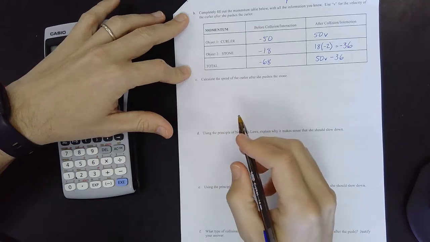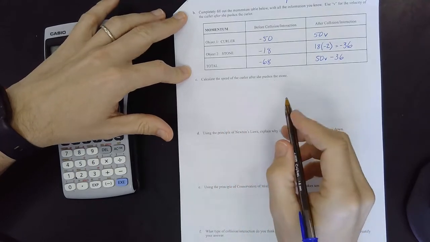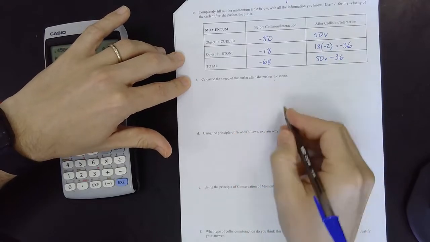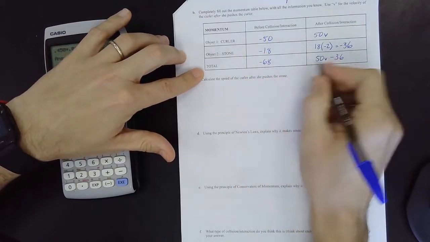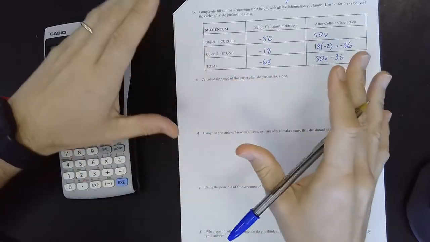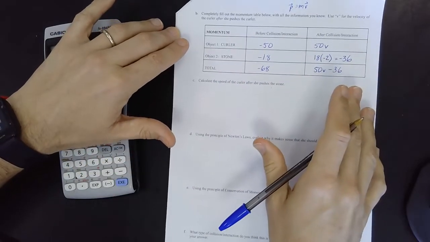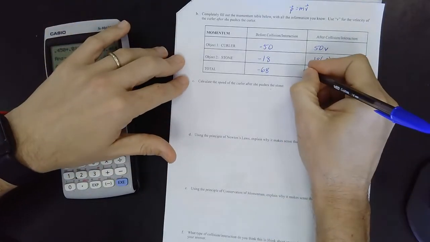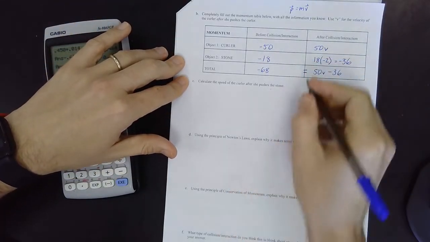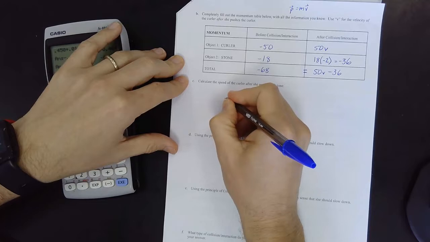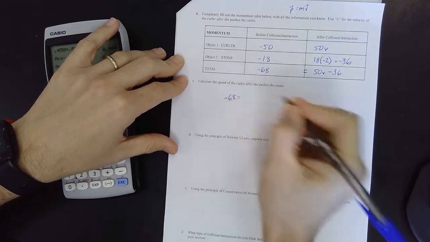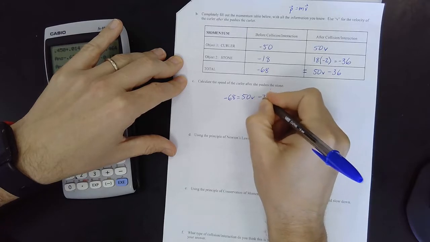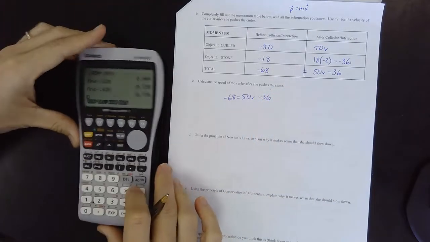That was part B. And the next thing is part C, which is to actually calculate the speed. Remember that momentum is going to be conserved as long as there are no outside forces. In the question statement, it did tell us that we could assume that it was frictionless ice. So we're going to make those two equal. We're going to say the negative 68 must be equal to 50V minus 36. And then from there, we should be able to calculate.